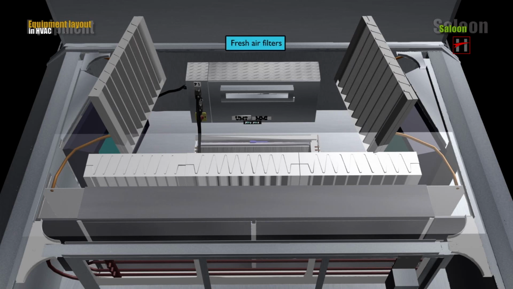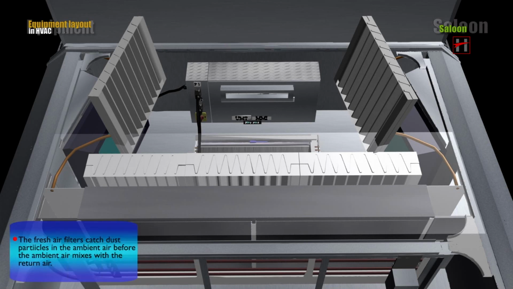Fresh air filters are located on the downstream side of the dampers. The fresh air filters catch dust particles in the ambient air before the ambient air mixes with the return air.